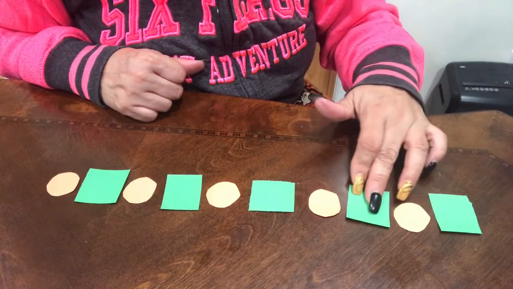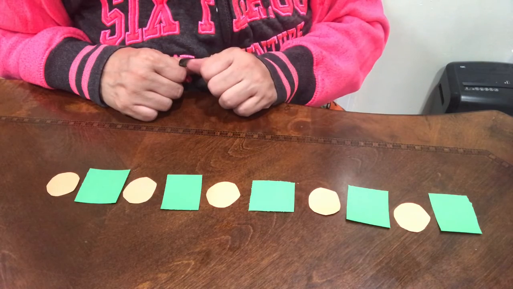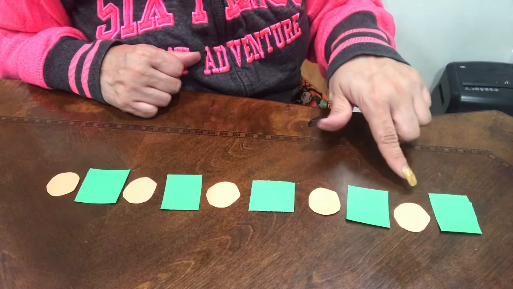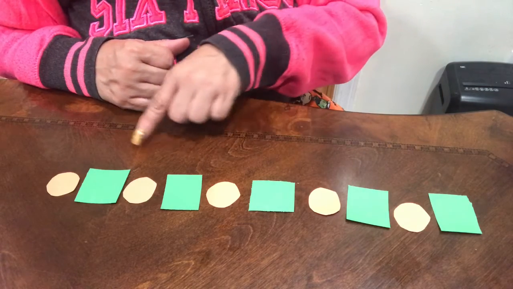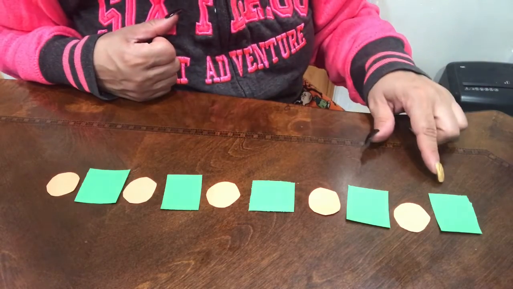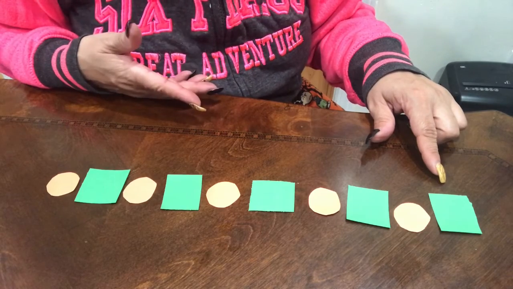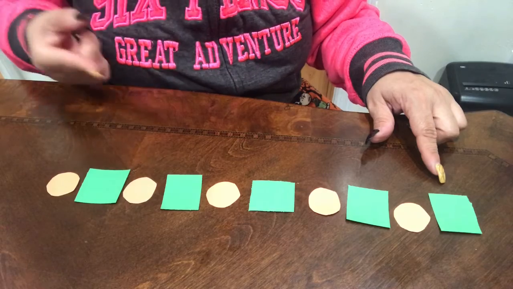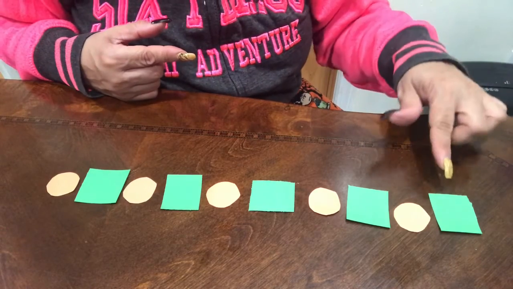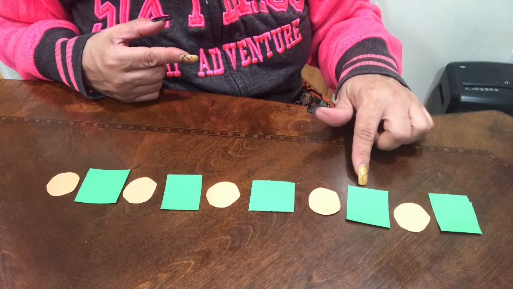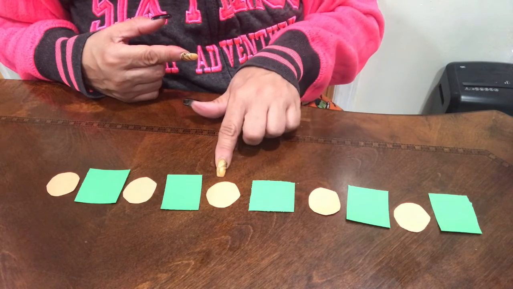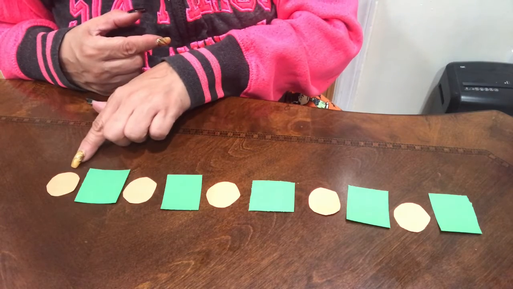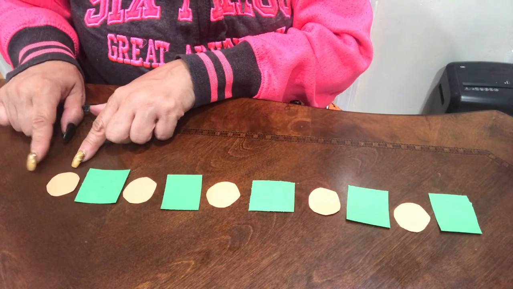What have you noticed? When I lined up the squares and circles, I noticed a pattern. It repeats the same thing. So it repeats square, circle, square, circle, square, circle, square, circle, square, circle. I wonder what comes here.